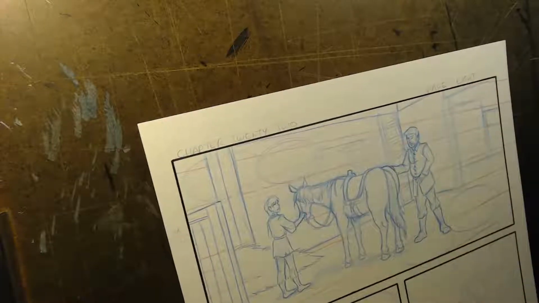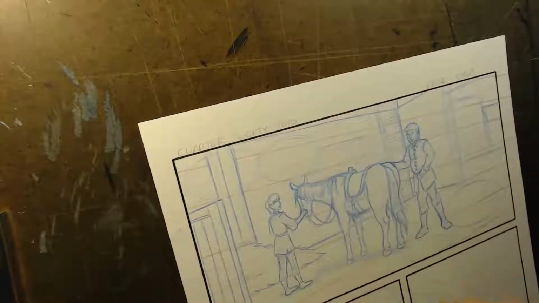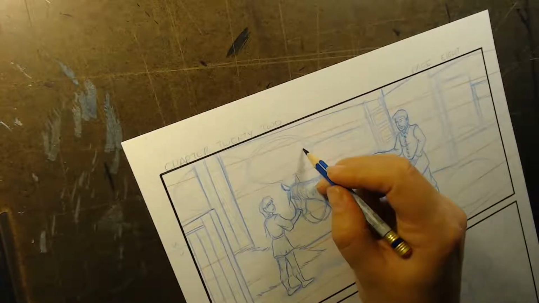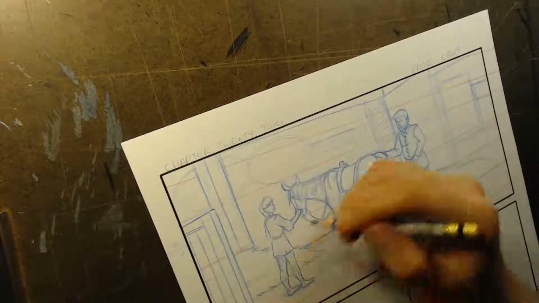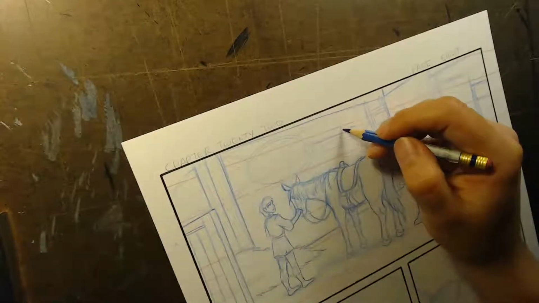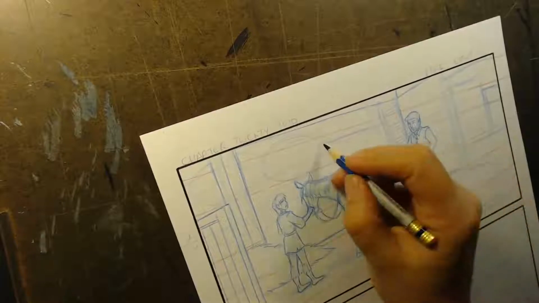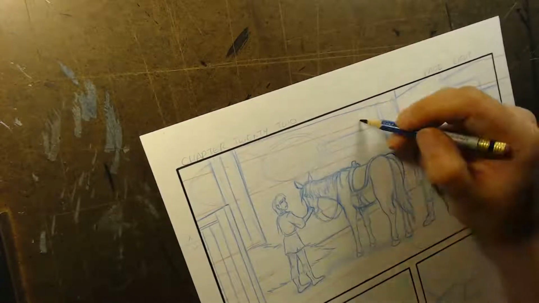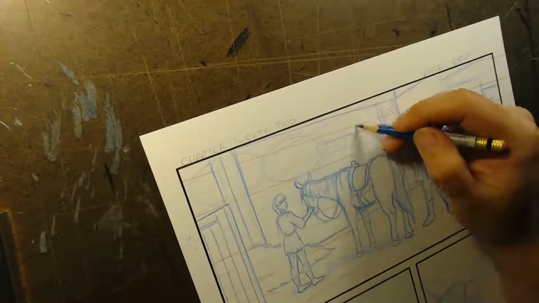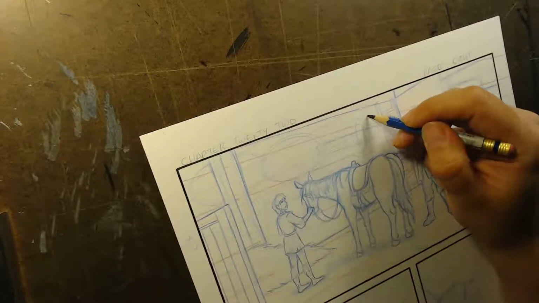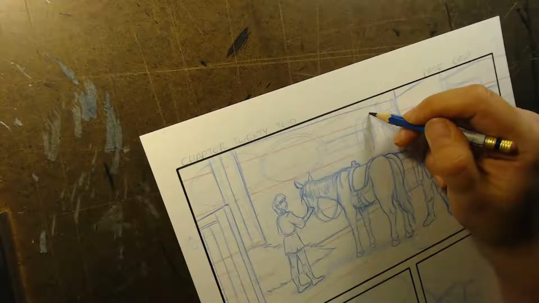Put a little ladder over in the corner here. Have like a harness over here.